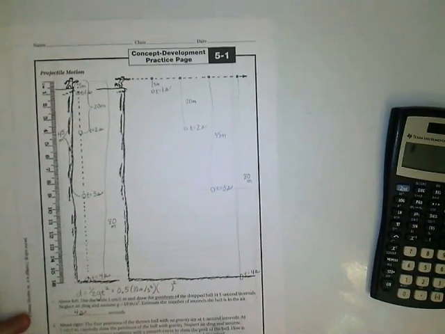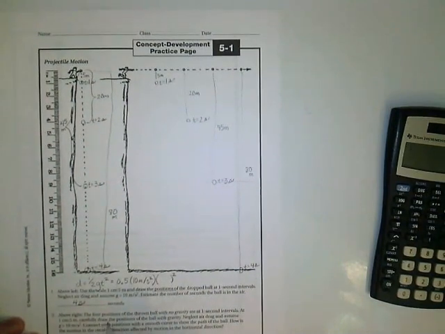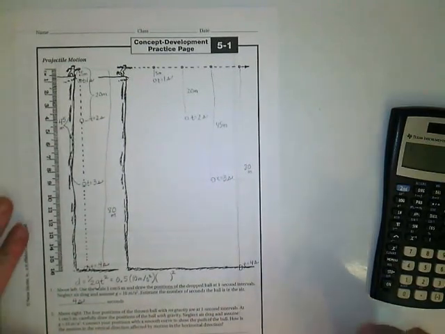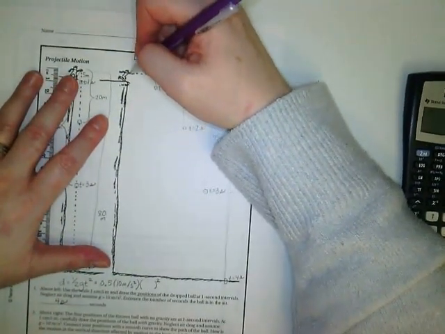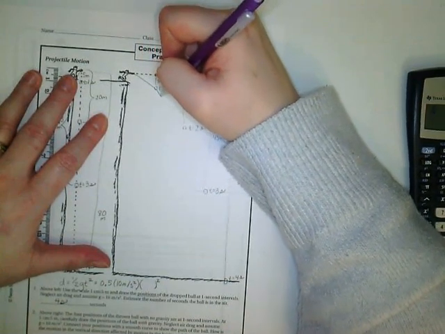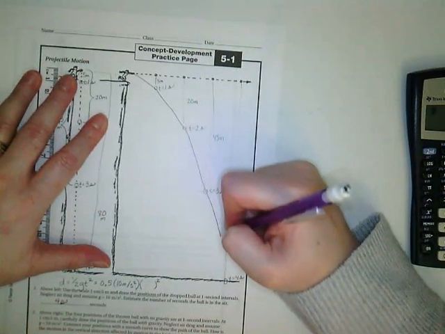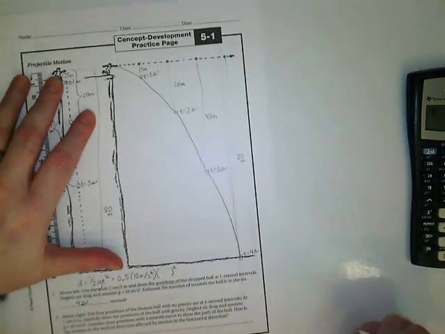So now I've done that, right? I've drawn the positions of the ball with gravity. Now it wants me to connect my points with a smooth curve. So it means that from my start, as smooth as it's possible for me to do, I'm going to show the path of that projectile.